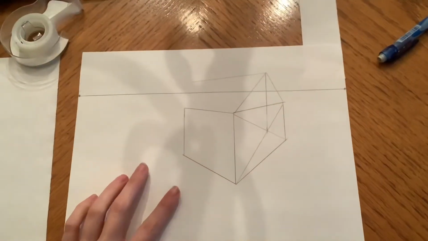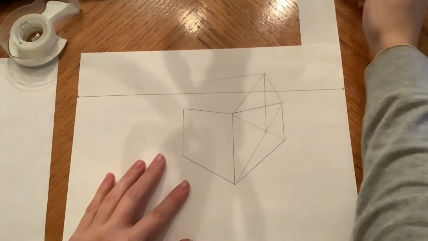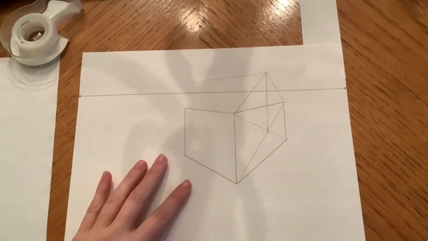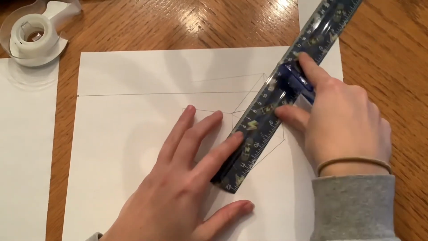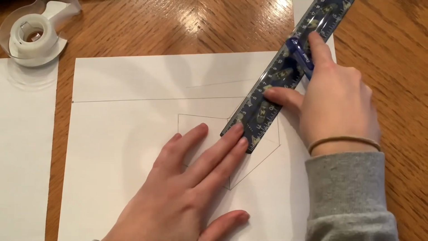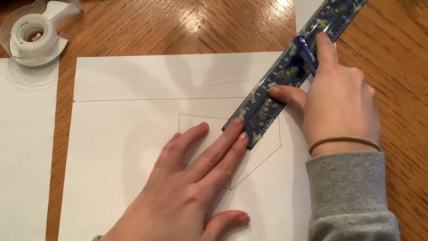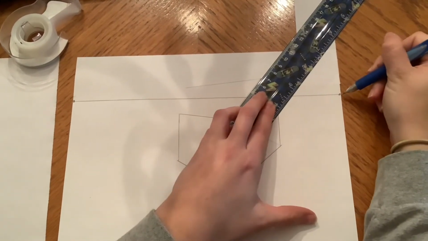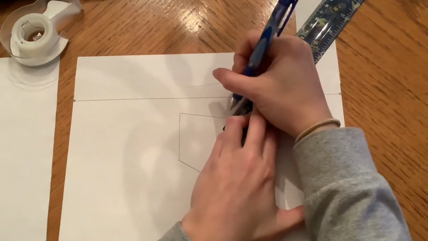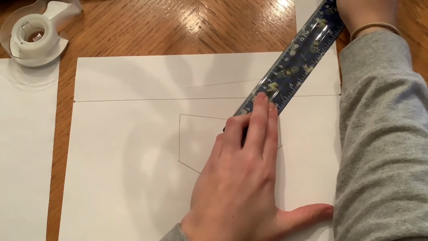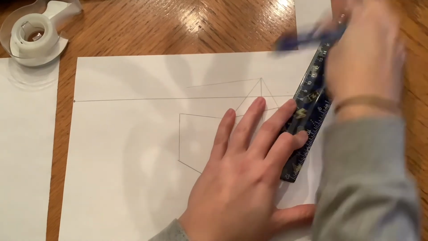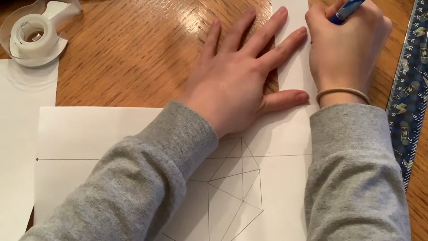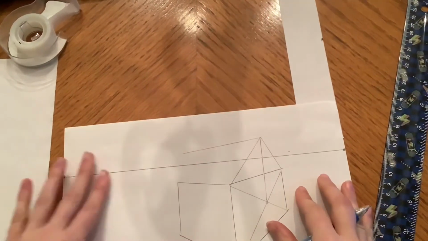Flip this back over. And then I have to find my roof's vanishing point. Your roof will always have its own vanishing point. So I take my ruler and I line it up with that peak of the gable. And this vanishing point will be directly above the right vanishing point. So I take my ruler and I make a mark. And my vanishing point for the other side of my roof will go to that dot.